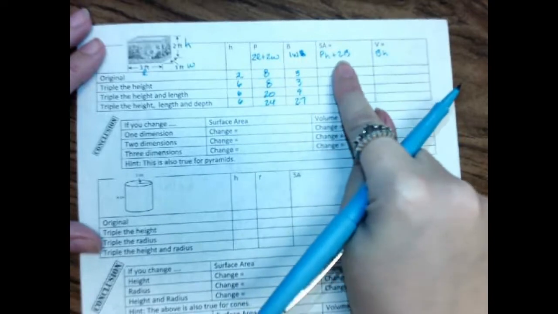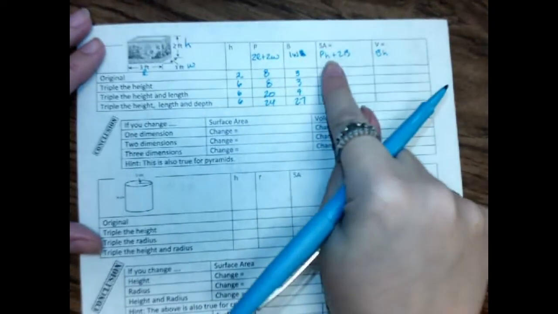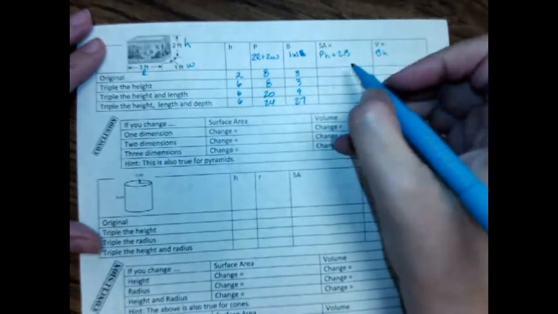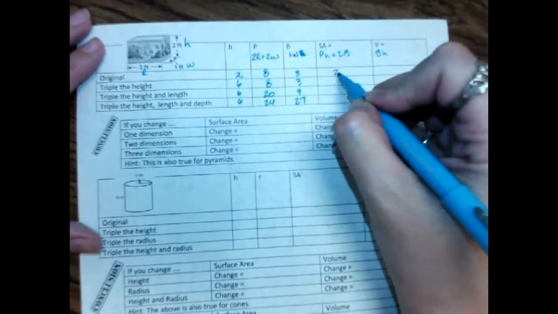Now that I have these, I wrote down my formula for surface area and volume. Now you can go ahead and figure these out based on the numbers we have here. Pause the video, figure those out, and check to make sure you get them right.